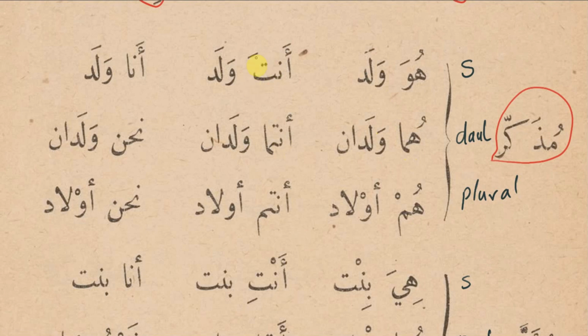أنت, you, notice this movement there, that's second person singular masculine, ولد. أنت ولد. You are a boy. So this is the separate pronoun for the second person singular masculine, أنت. أنا is I. So I am a, there is no am in Arabic, so it's I, ولد, boy. So that's for the first person.